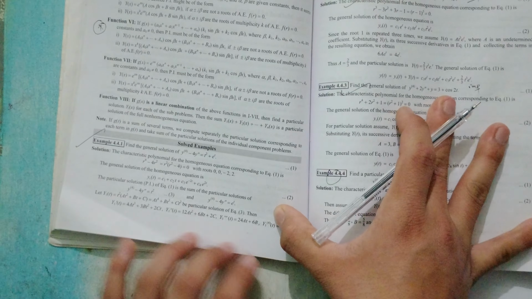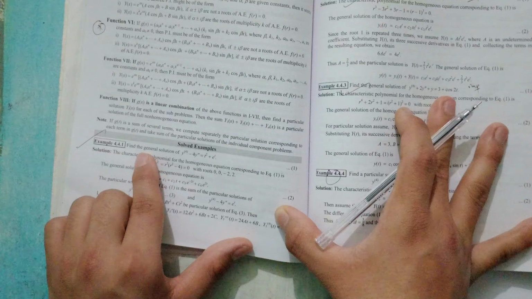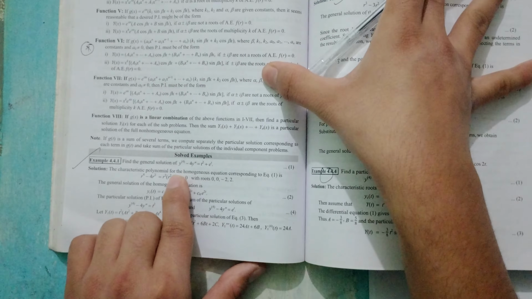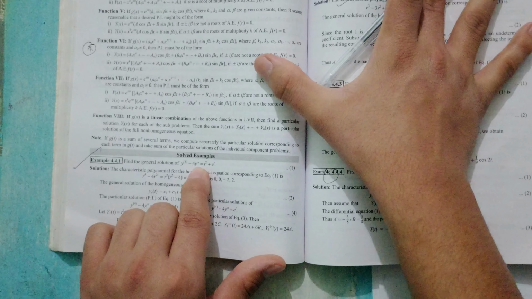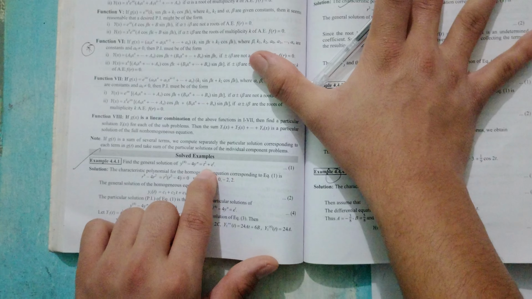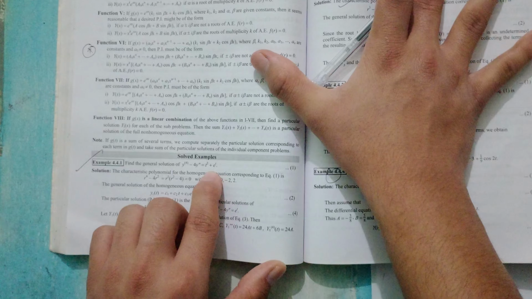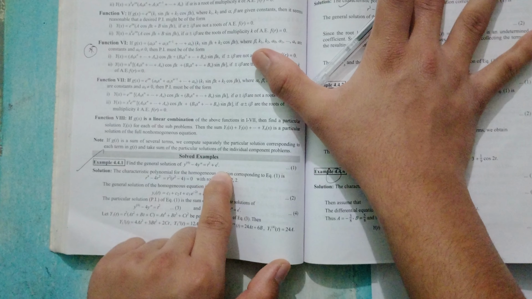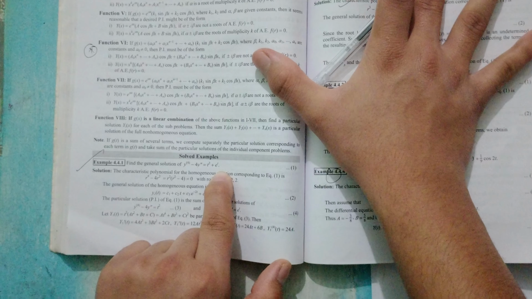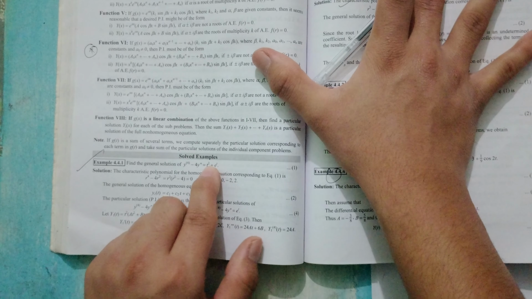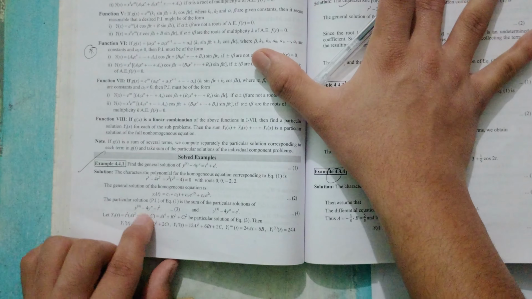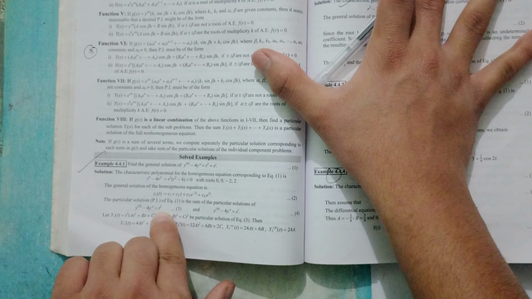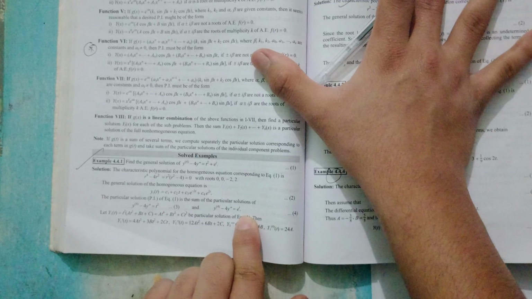Let's see some questions. For example, this question first says to find the general solution of this equation. As we can see here, we have two terms on the right-hand side: the first one is the polynomial term and the second one is the exponential term. Now one approach would be to break it down into two differential equations. For example, first take just the polynomial case, and secondly just the exponential case.